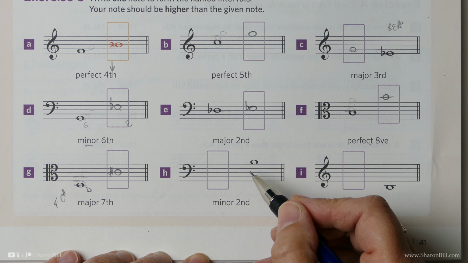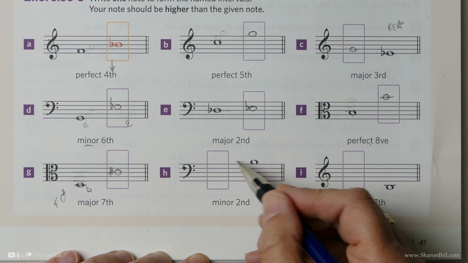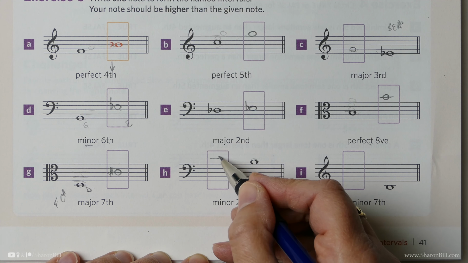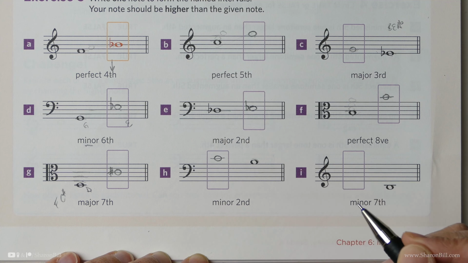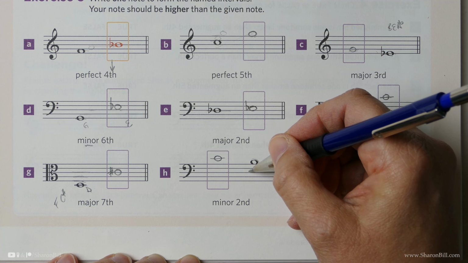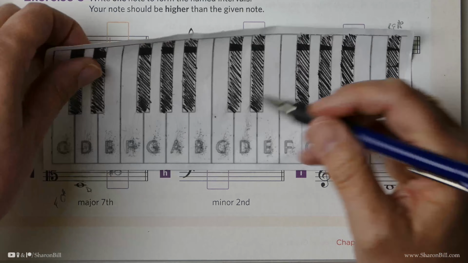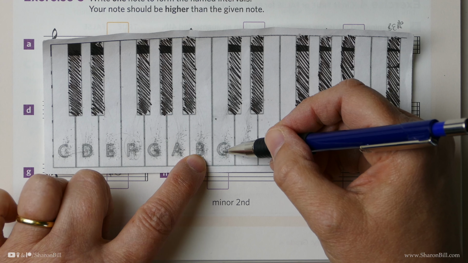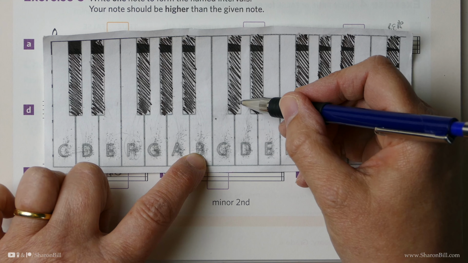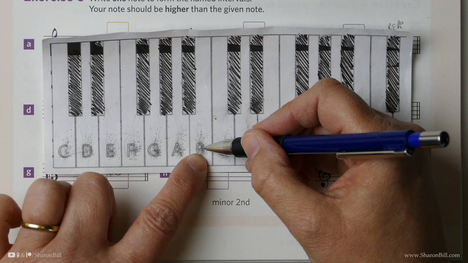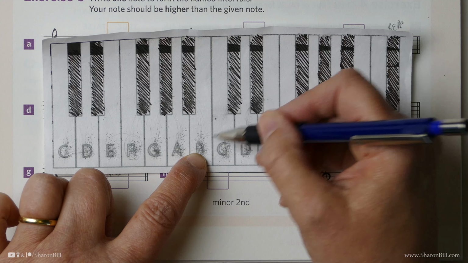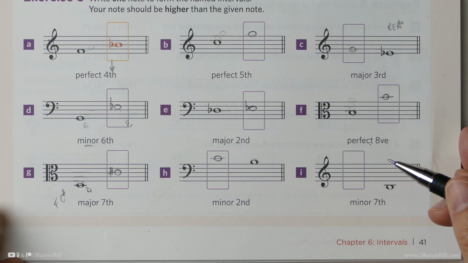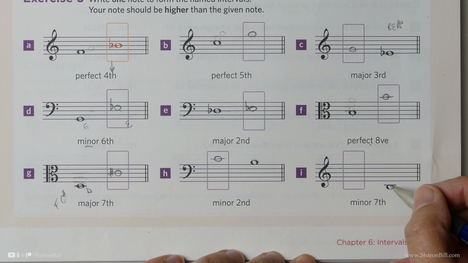Now here, although the box comes afterwards, we've got to count upwards. So if this is a B, the next door note is C. So that's a second of some sort, and we know that a minor second is a semitone. B to C is already a minor interval. It's a semitone. C sharp would be major, wouldn't it? And we know that B major has C sharps in the key signature. So B to C, semitone. That's already correct.